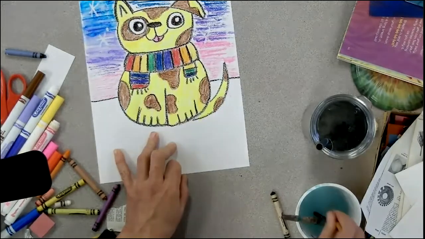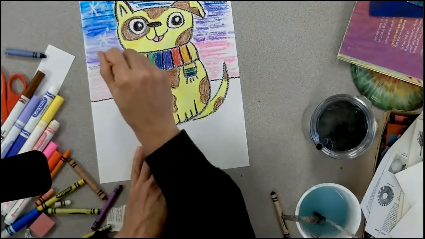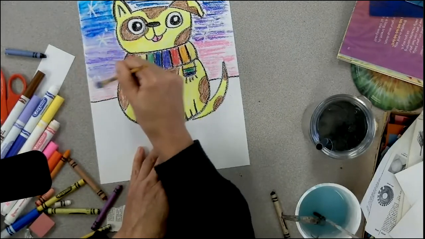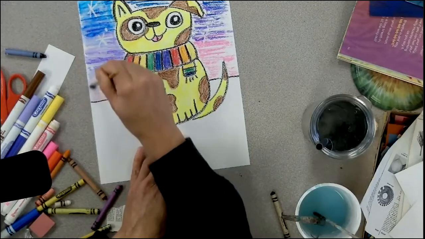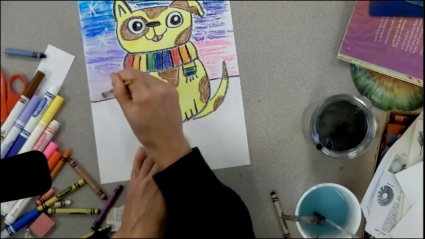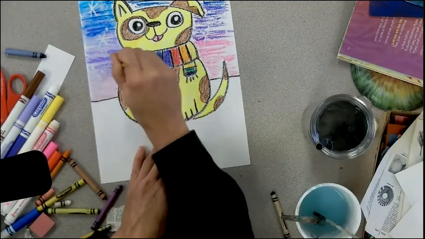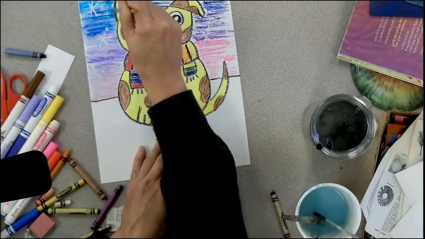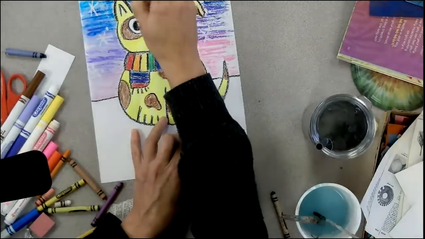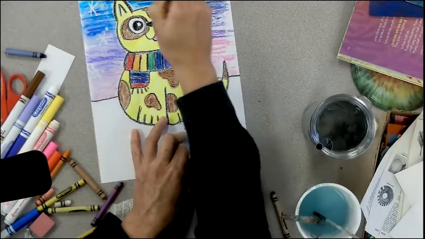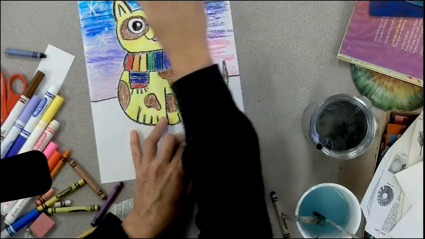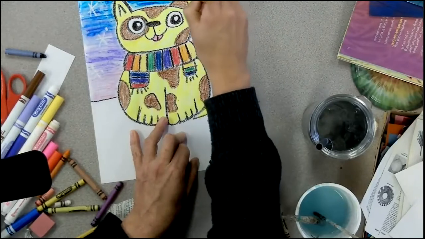Now, friends, I can already tell that I have not put down enough color. When we created our snow globes, you all did such a wonderful job with that. I was so impressed. So I just want to encourage you to create your background with enough color. Now, you don't have to create your background this way. You can also just use your crayons or your colored pencils. Whatever you have on hand to add some color to your masterpiece.